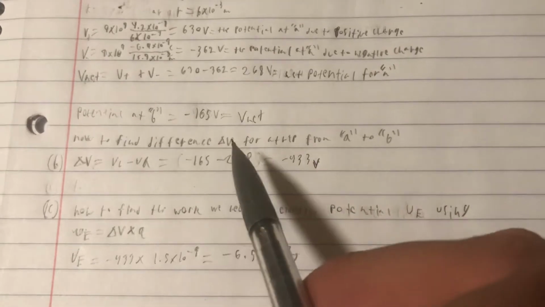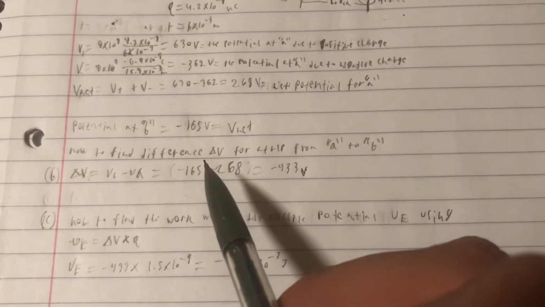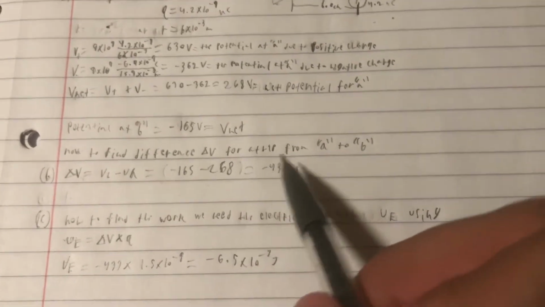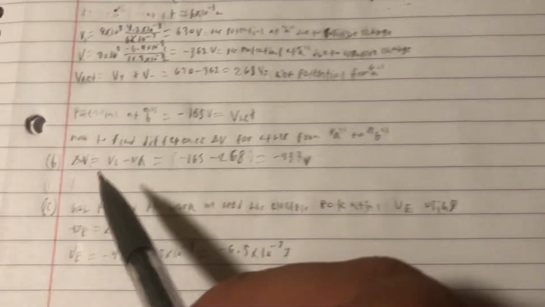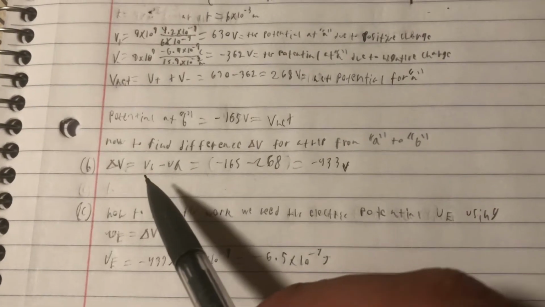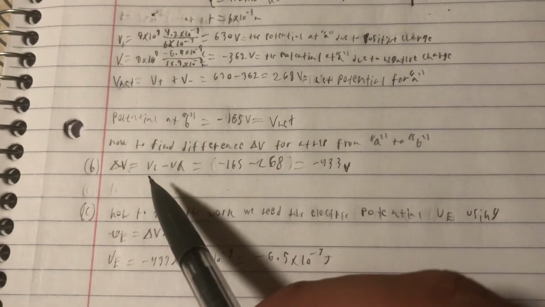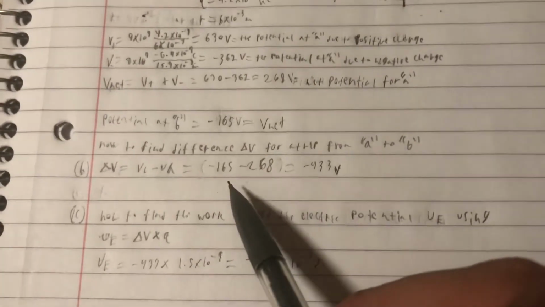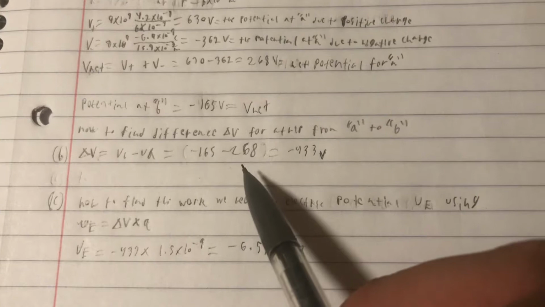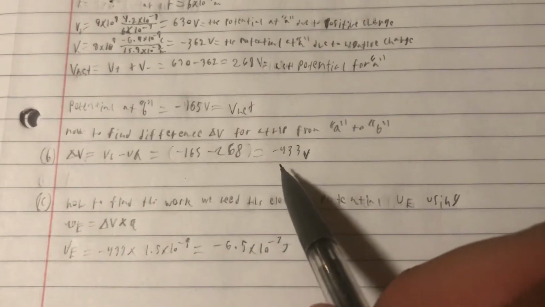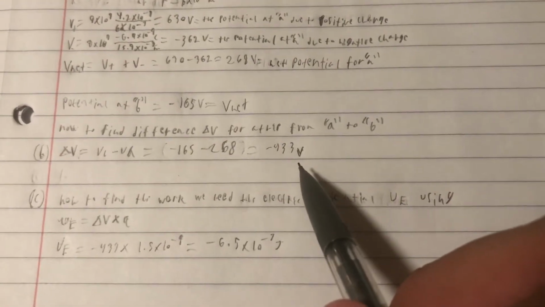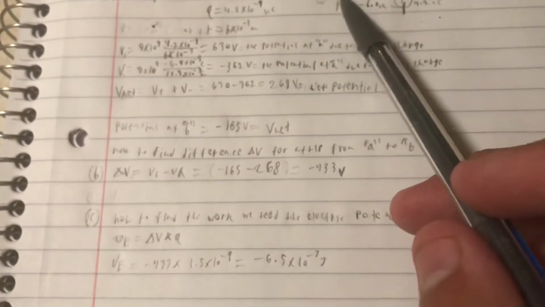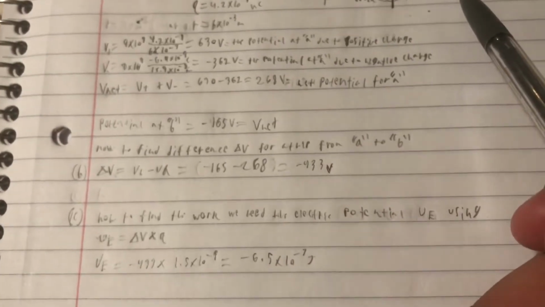Now to find the difference, the delta V, difference in electric potential from A to B, we use this little equation. We simply take our electric potential at B and subtract it from our electric potential at A, and that gives us 165 minus 268, which gives us negative 443 volts. And that is the difference in electric potentials from here to here.